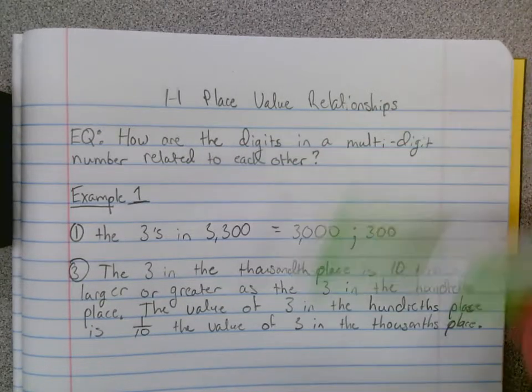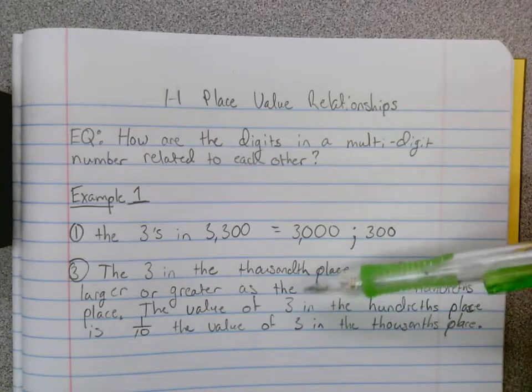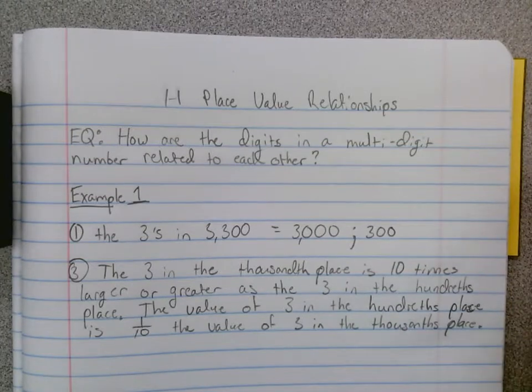For these two, for example 3, I would like you to write everything I have written. But when you do it on your own, if you can write it smaller but in complete sentences, I'm okay with that. This is just an example.